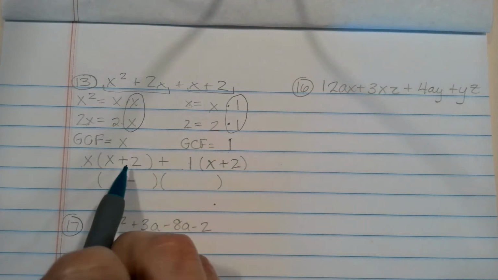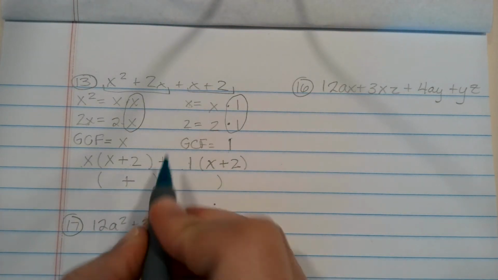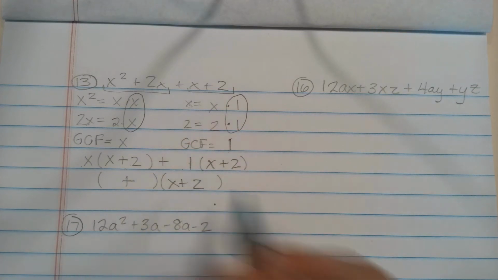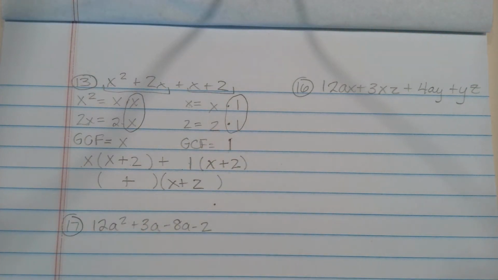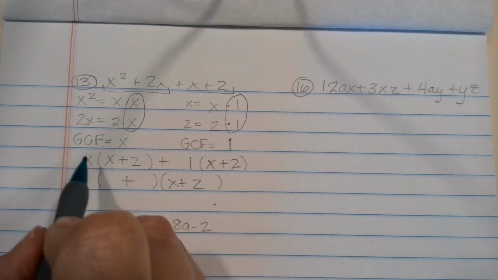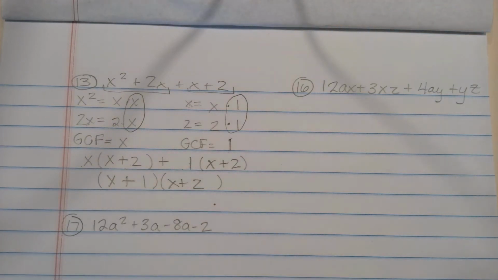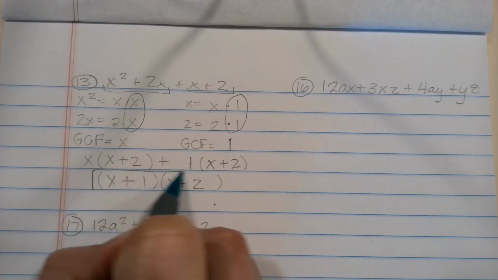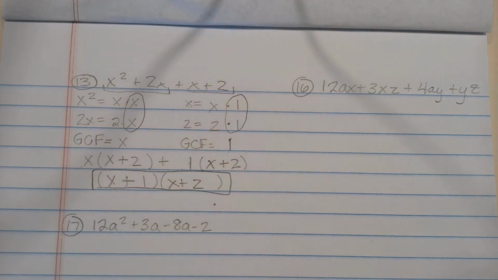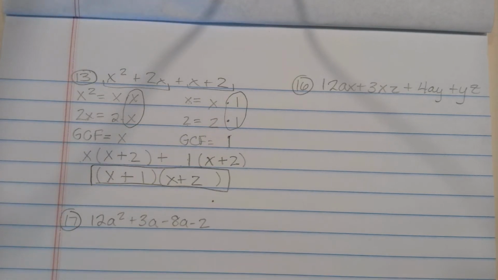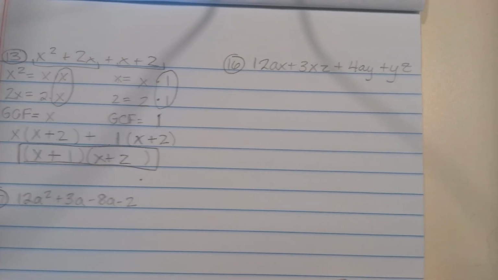So now the goal was that these would match, and they do. So this second term is the matching term, x plus 2. The first term is the outside monomials. So we get x from the first one and 1 from the second. So your answer is x plus 1, x plus 2. That's the process we're going to follow every time. That one was a basic one.